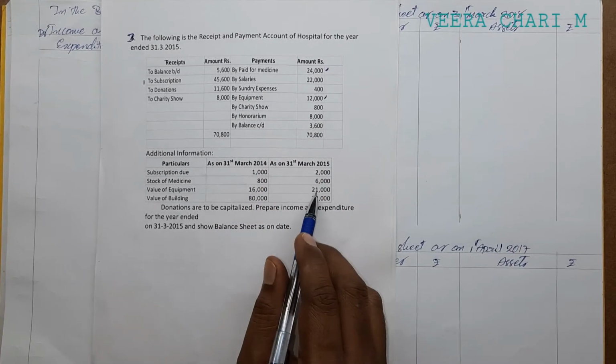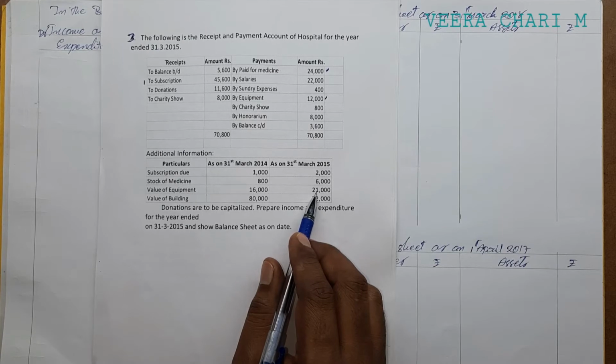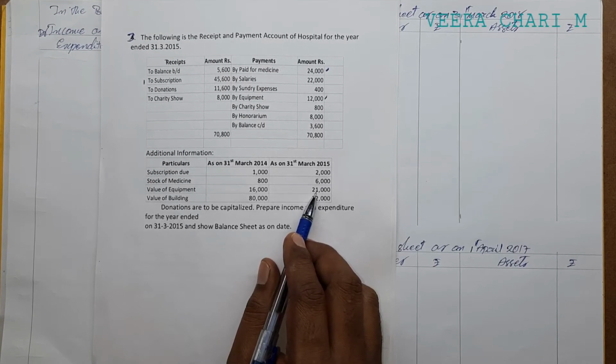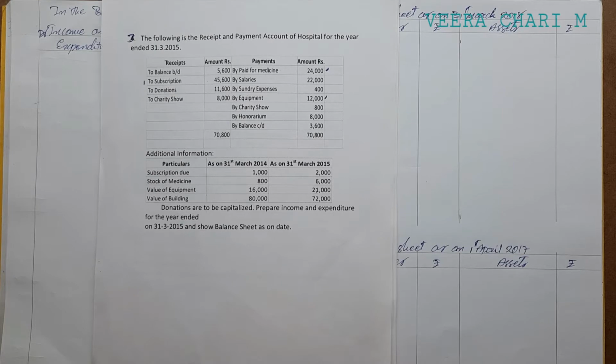Out of 28,000, the end value of equipment is only 21,000. So the difference of 7,000 rupees is called depreciation on equipment. That is how we calculate it.